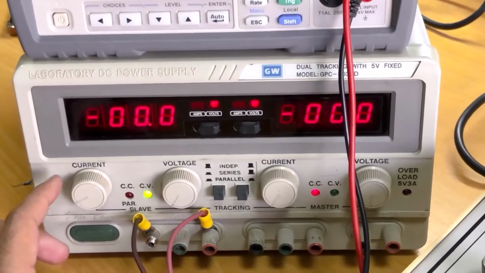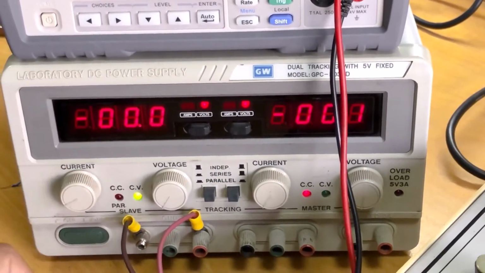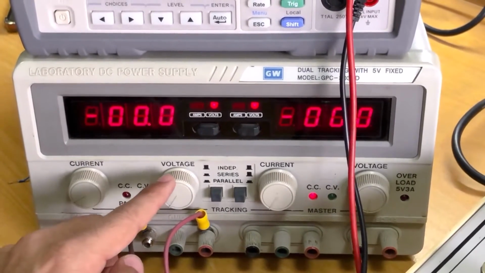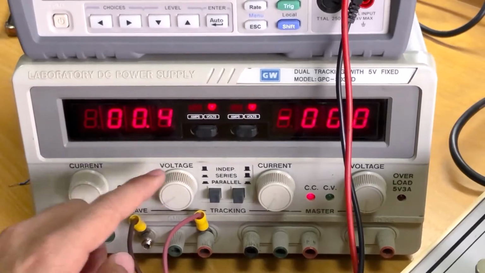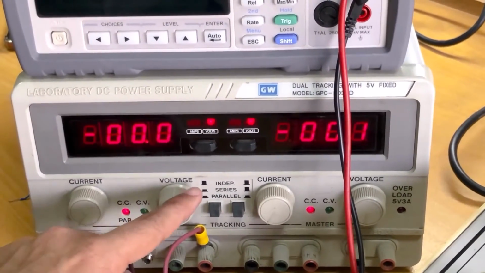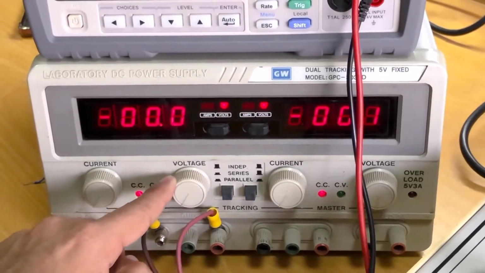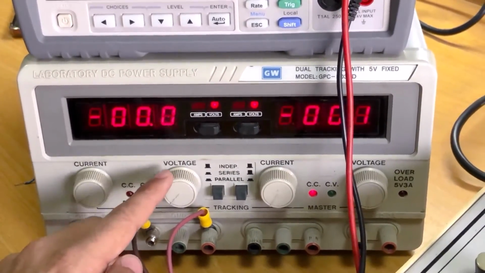Whenever it goes from constant current to constant voltage, you will see that the green LED turns on. Now I am able to change my input voltage that you are seeing here. If I leave it in constant current and try to change my voltage knob, it will not change your input value. So first of all, I have to put it here.